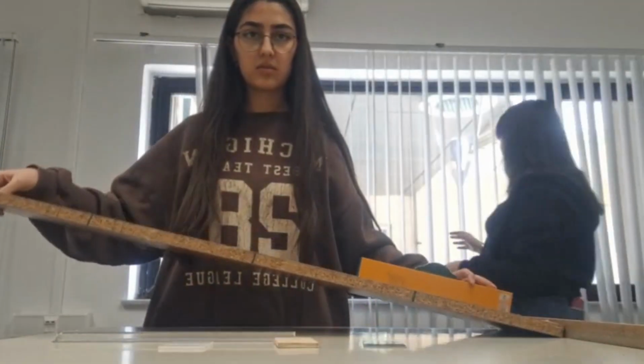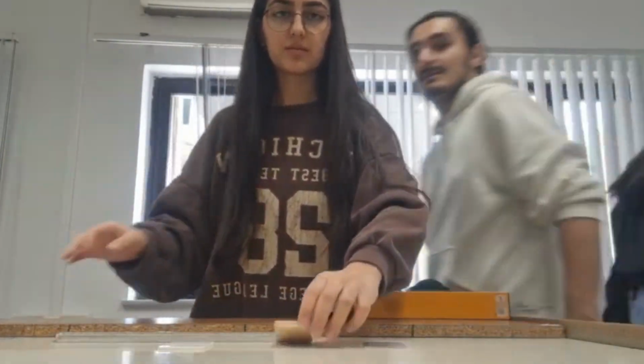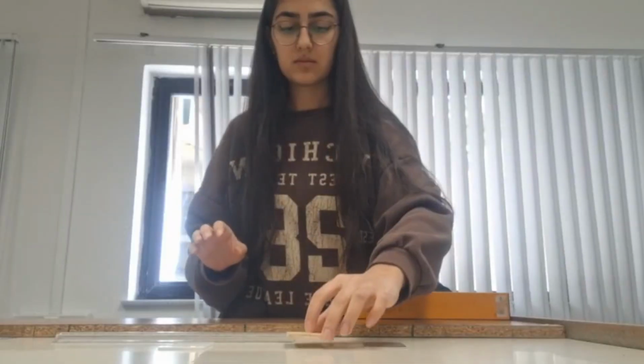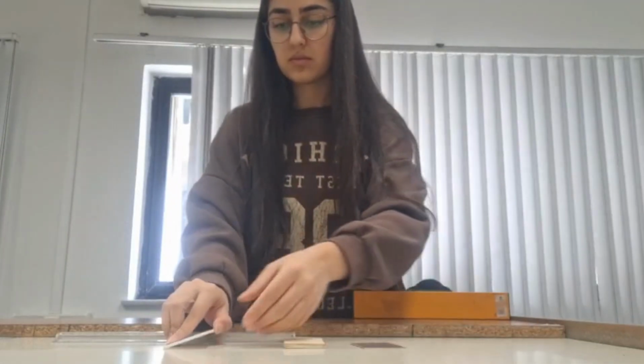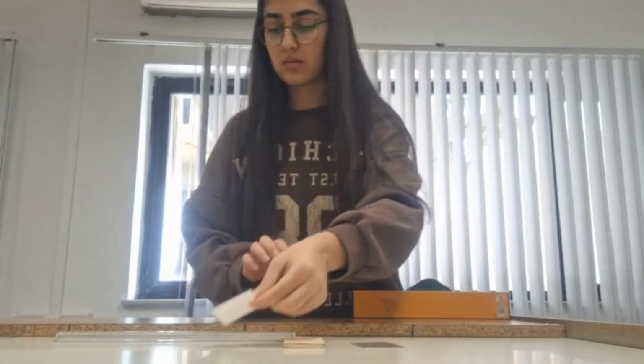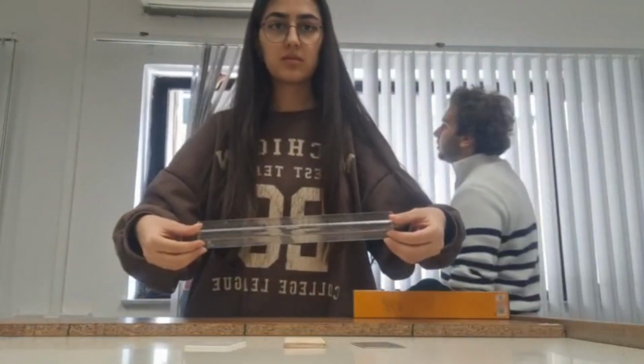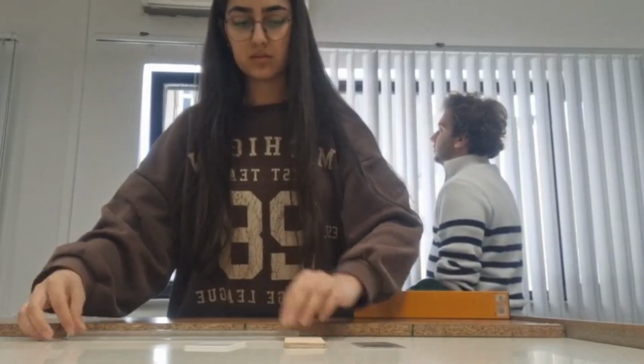My experiment aims to find static and kinetic friction coefficients between different kinds of surfaces. I used a wooden plane as an inclined plane, a wooden block, a metal block, and a plastic block. And to measure the distances, I used a ruler.